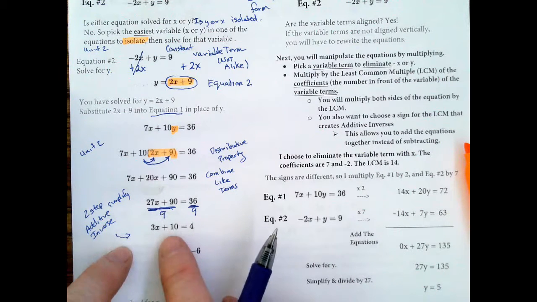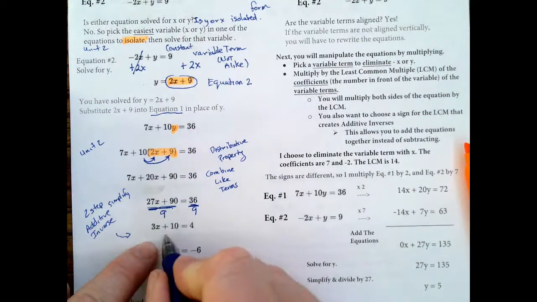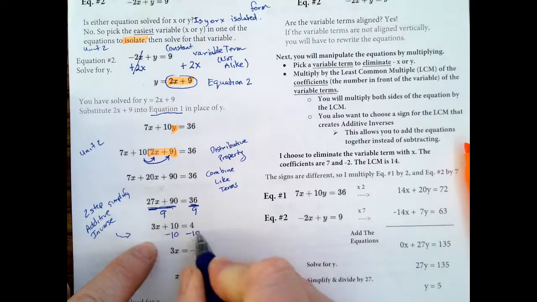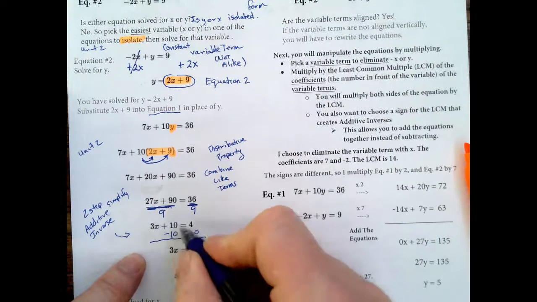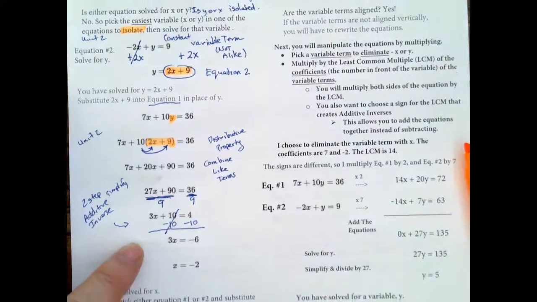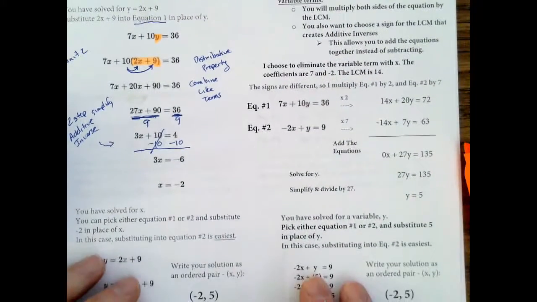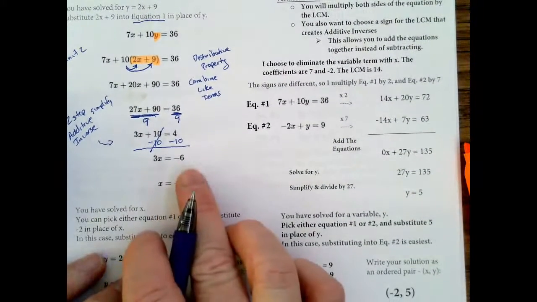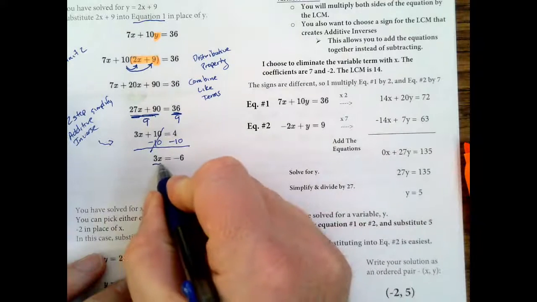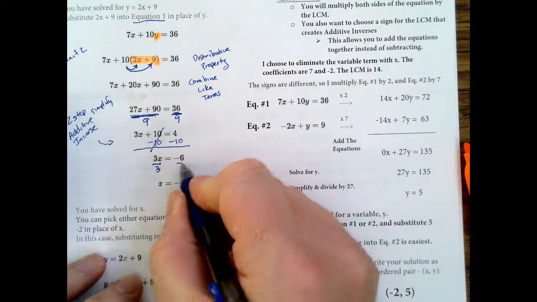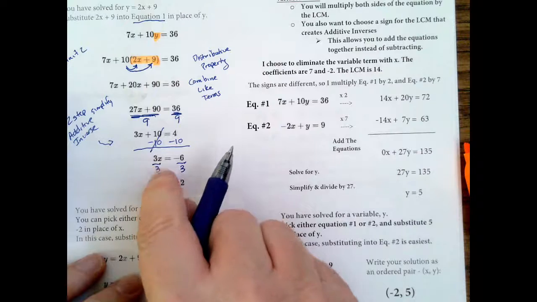Now we're going to do the additive inverse. We want to get rid of this 10 by subtracting 10. We slash out the additive inverse. We're just left with 3x equals negative 6. And we do the multiplicative inverse, or divide. If it's constant, we can divide.